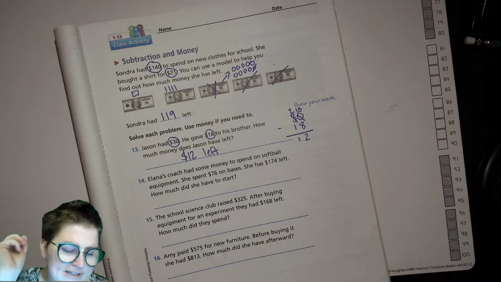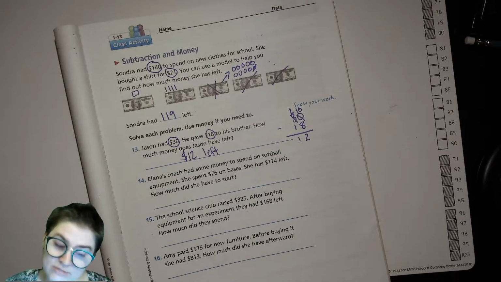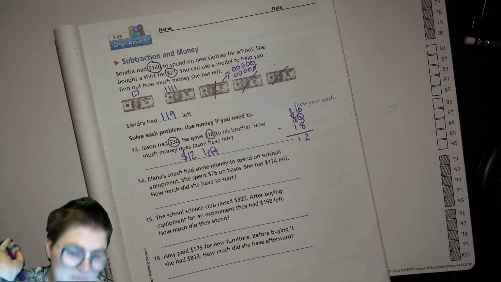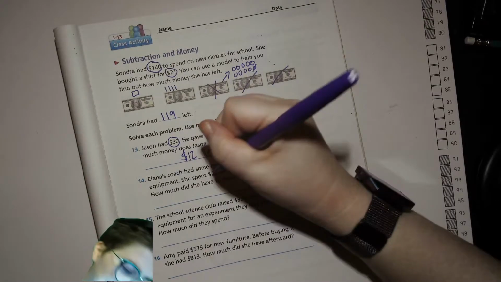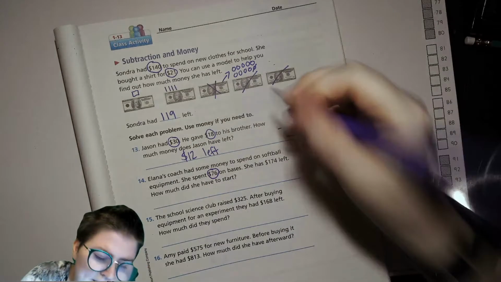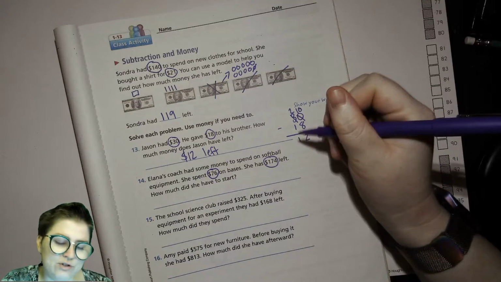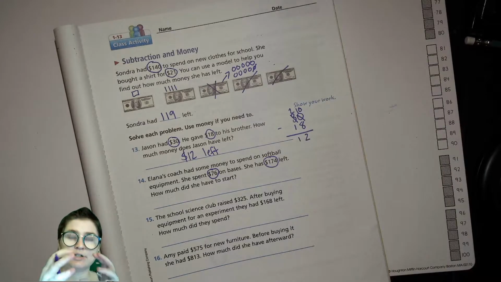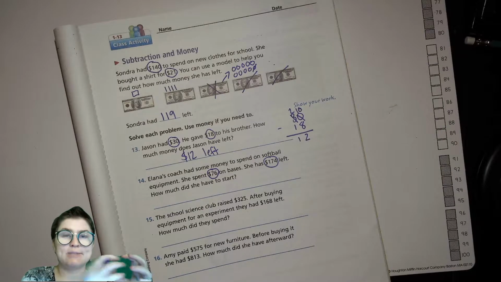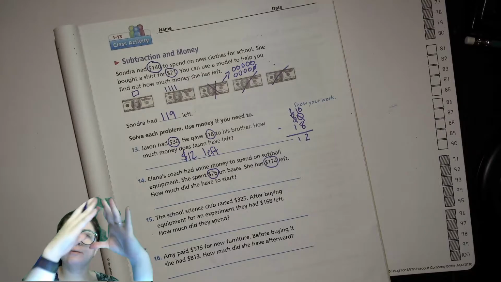Ilana's coach had some money, do we know how much? Not yet, to spend on softball equipment. She spent $76 on bases. She had $174 left. How much did she have to start? So if she had this much left and this much that she spent, then if we put them together, we will find the total.